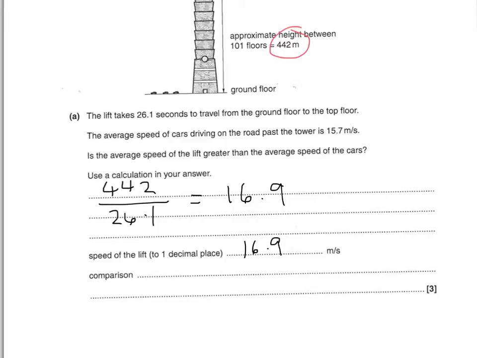And then you can see that therefore the speed of the lift is higher. So the lift is faster by 1.2 meters per second. So you get a mark for working out the speed, a mark for saying the lift is faster, and then a mark for saying by how much.